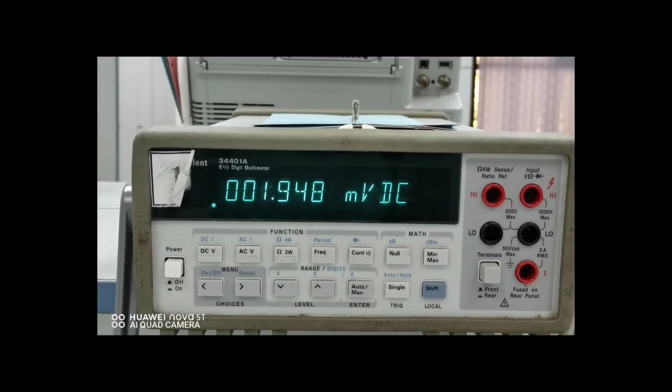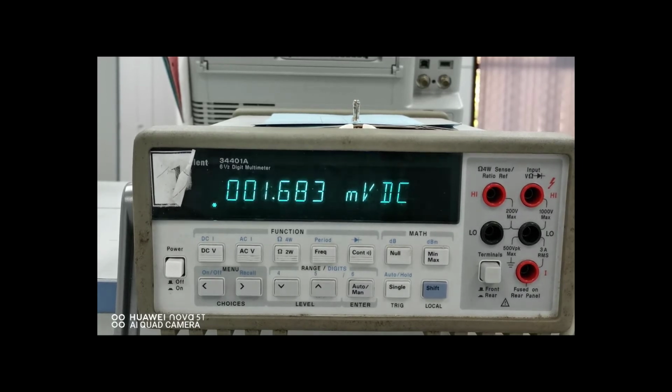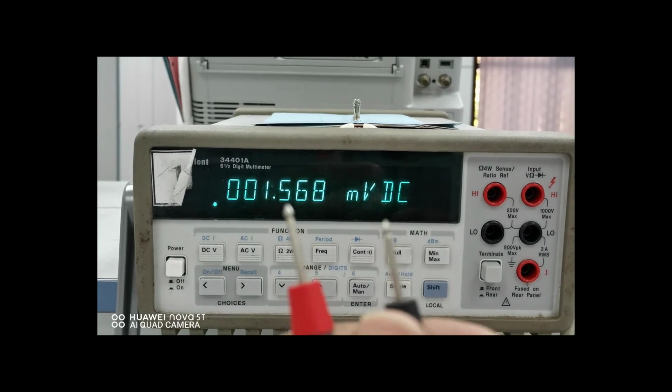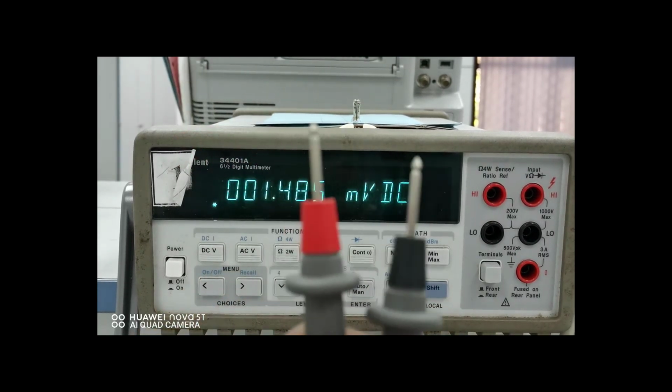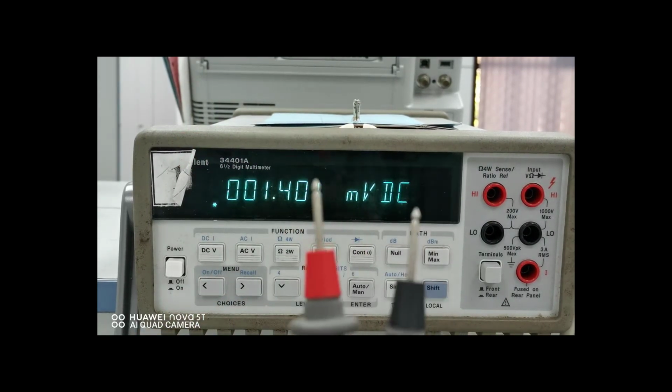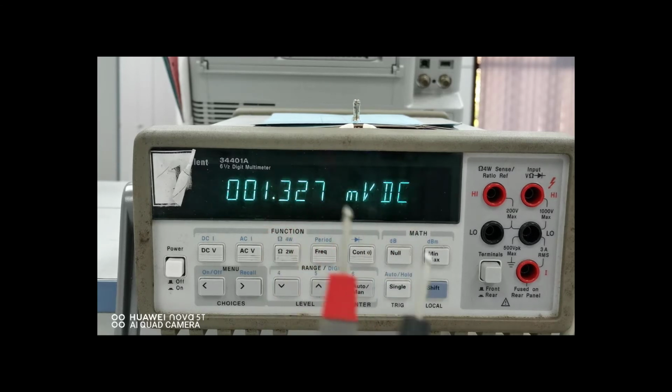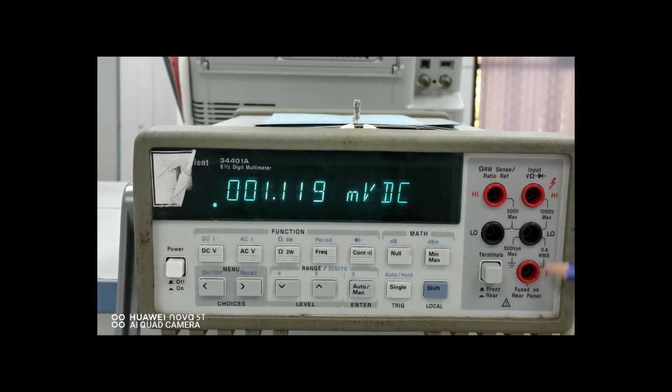Okay, now we do some examples of how to use this multimeter. First thing, we need to use a probe to measure the voltage. If you see here, we have three terminals: red, black and also red.